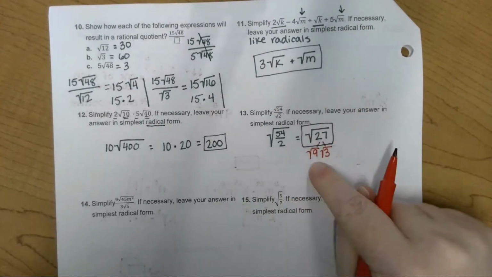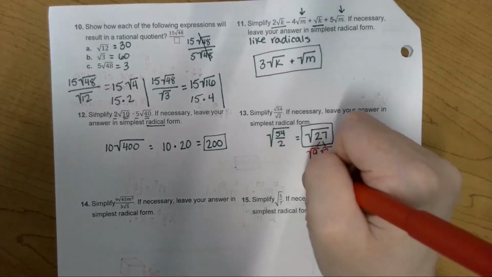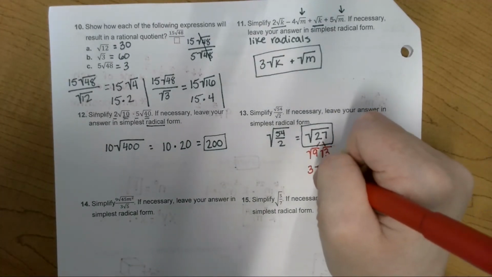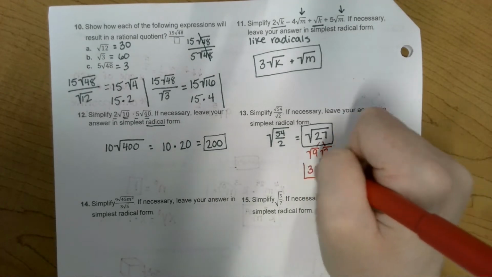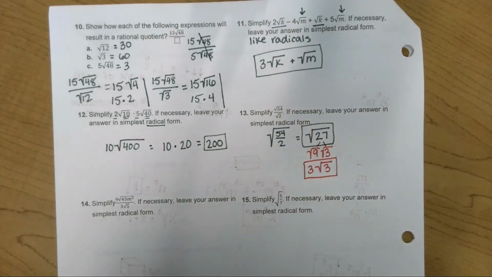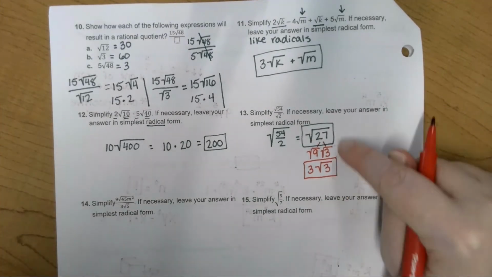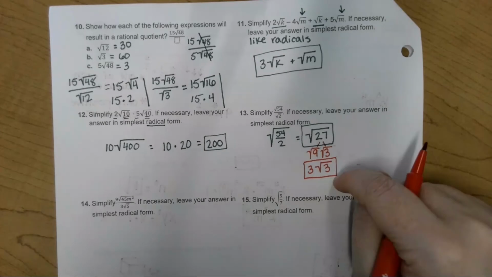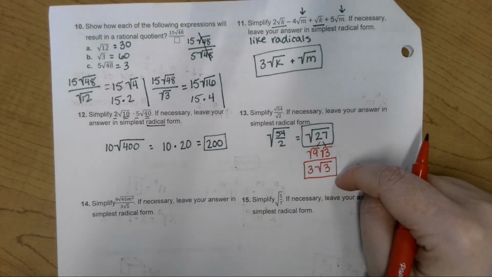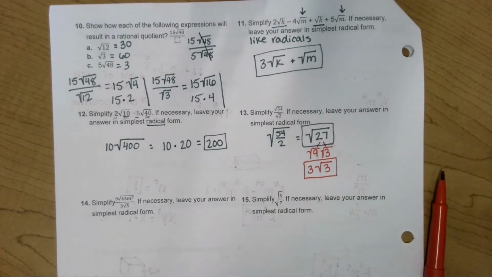And what's the square root of 9? It's 3. So this becomes 3 times the square root of 3. So both of these would be correct. Either one of these would be correct. Depends on how simplified you want to get.